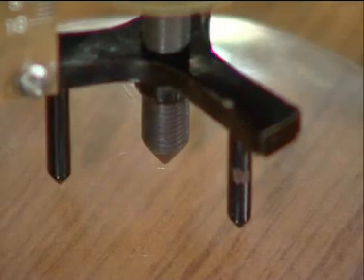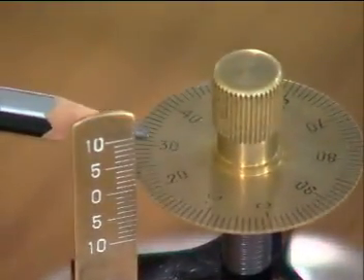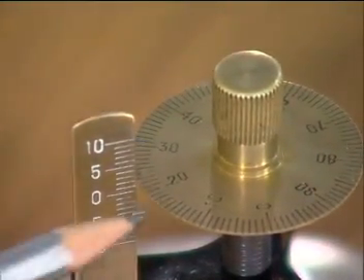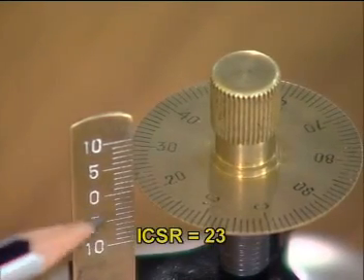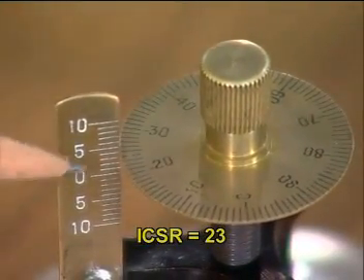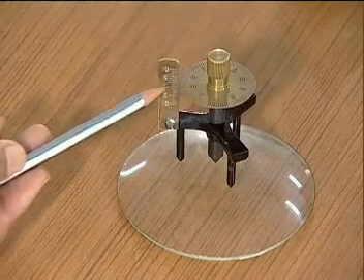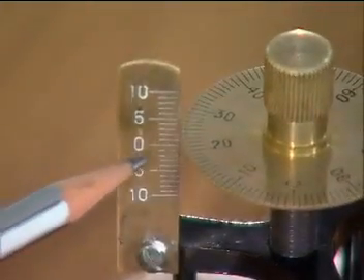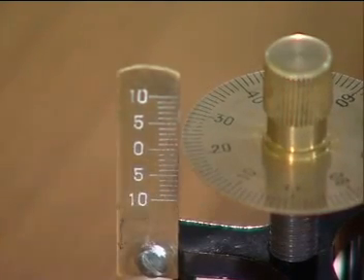In this position, we have to take the initial circular scale reading, that is the reading of the circular scale that exactly coincides with the linear scale. Here we can see that the 23rd division of the circular scale exactly coincides with the linear scale division. After finding the ICSR, we have to calculate the final circular scale reading. So to calculate it, we have to place this spherometer over the base plate.